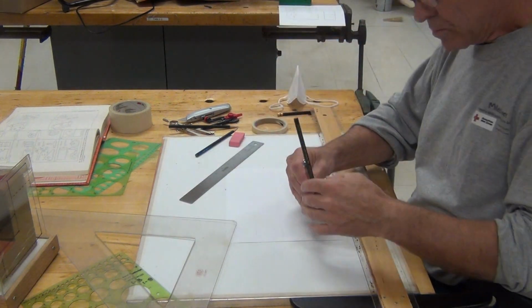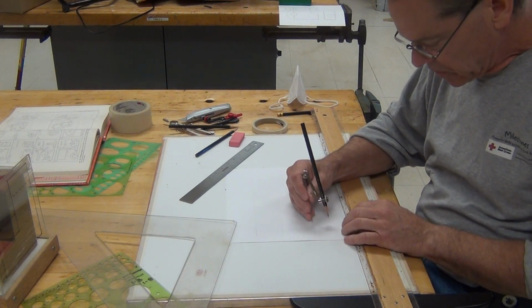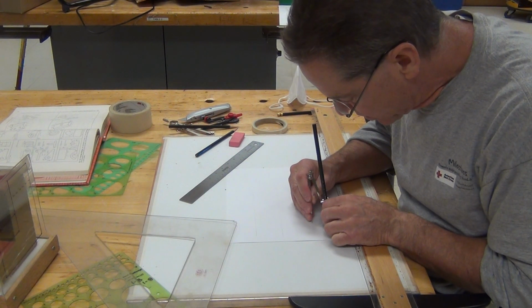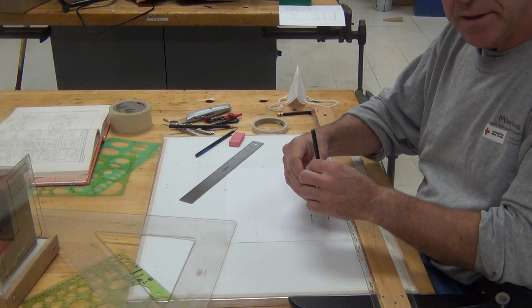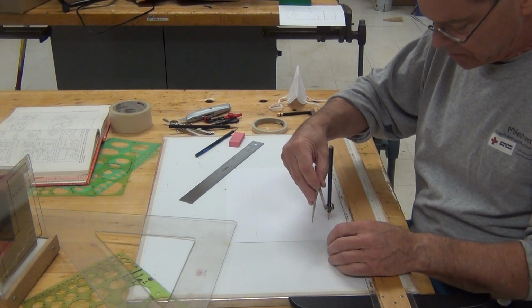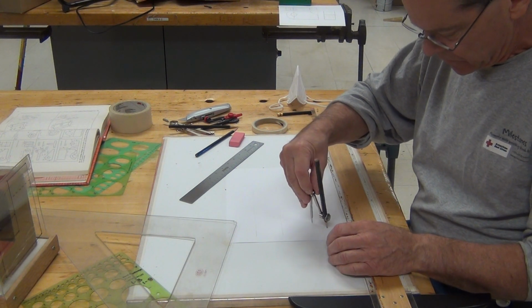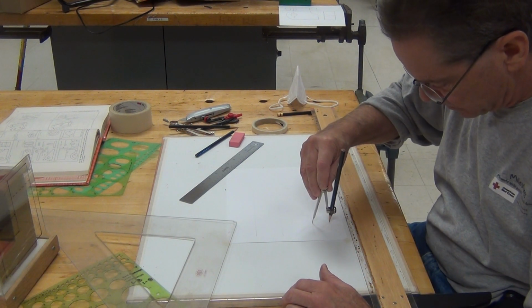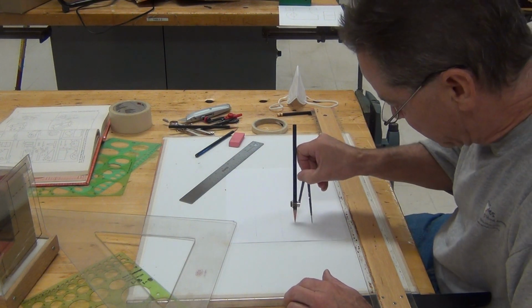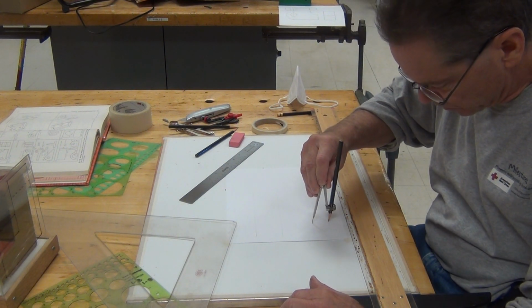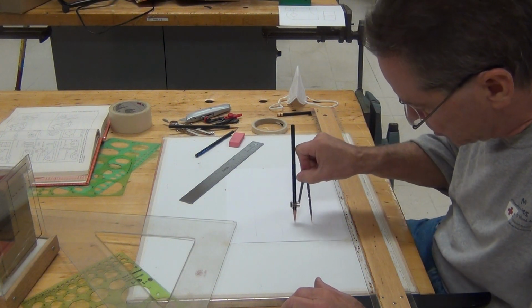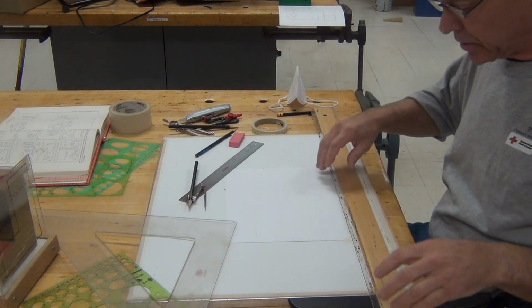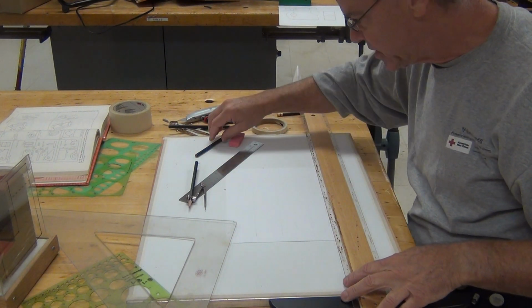Okay, that looks good. So now watch what I'm going to do here. I'm going to carefully scribe the arc lightly with this hard pencil. The good thing is I don't have any horizontal lines yet. So I can make sure when I draw my horizontal lines that they line up just right with the arc. I want a smooth transition. I want it to be really tangent to that arc.